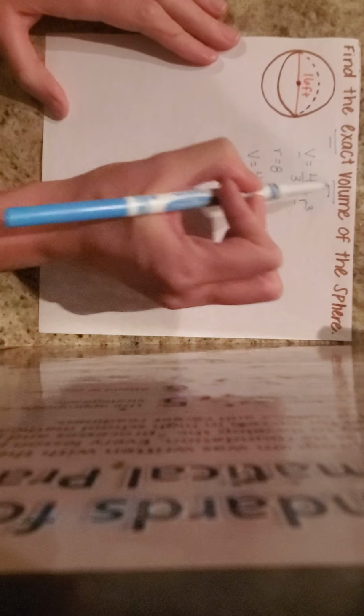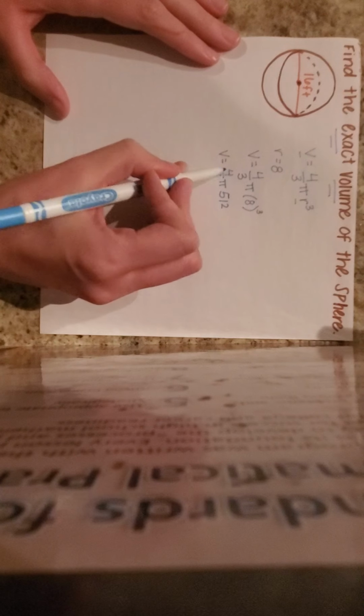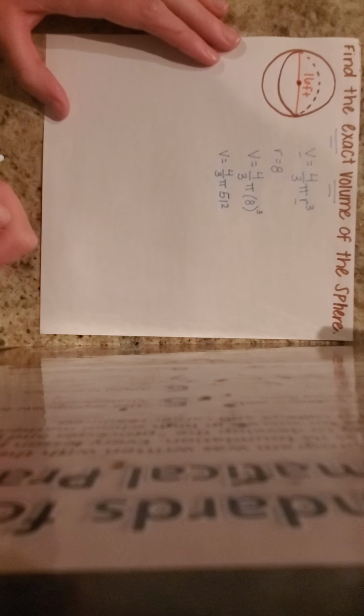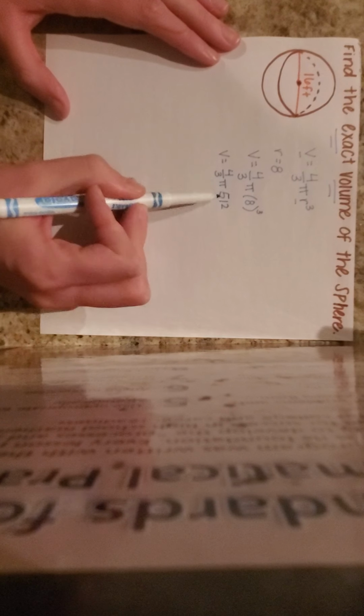Okay. From this point, you have to recognize that you're not done. You want to combine all of the constants that you can. They're asking us for an exact volume, so we know that we're going to leave it in terms of pi, but we have to somehow figure out how we are going to combine this 4/3 and this 512. Anytime you have terms written right next to each other in math class, that implies they're being multiplied together.